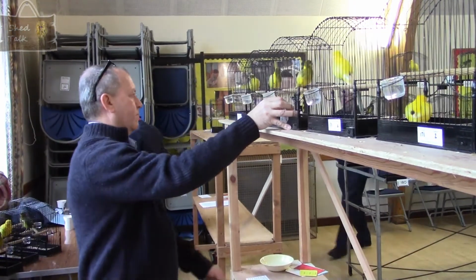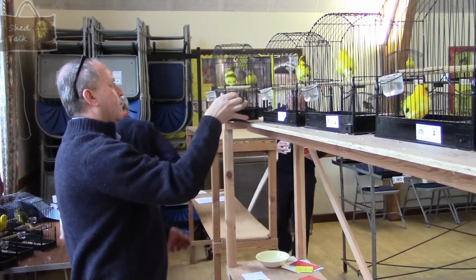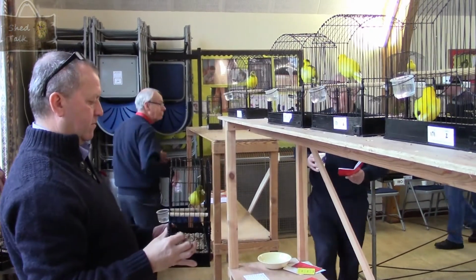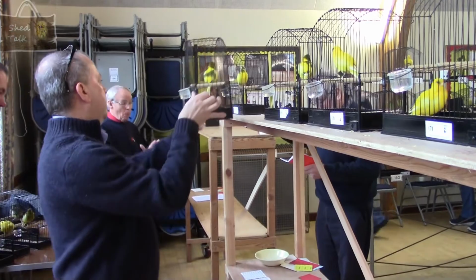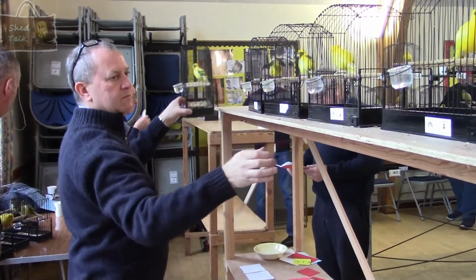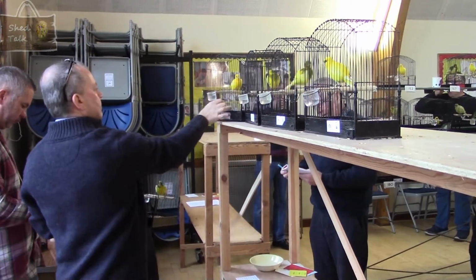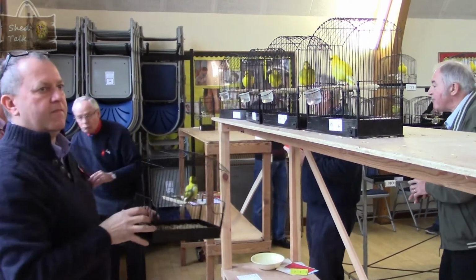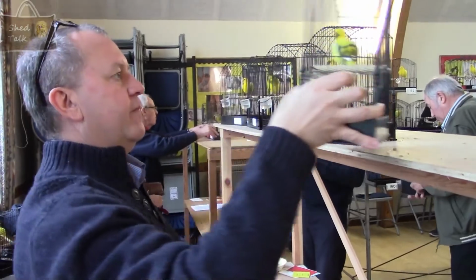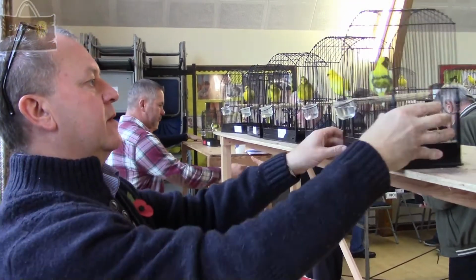Some charge a commission, so what they'll do is they'll say you can enter as many birds as you like, but we'll take 10% of the sale of the bird. So if you sell a bird for £10, that would be £1 that the club would take of that sale. So there are various ways of doing it.